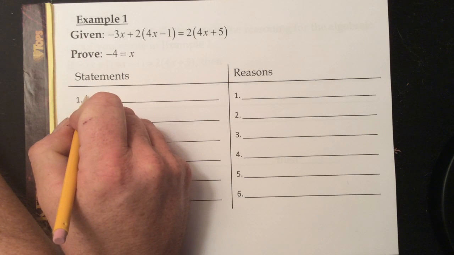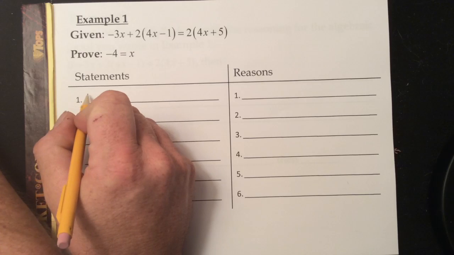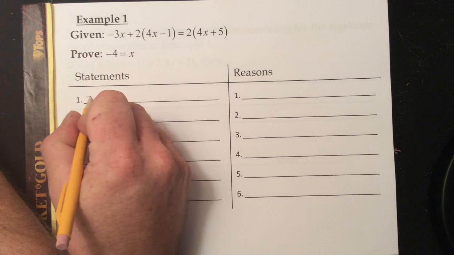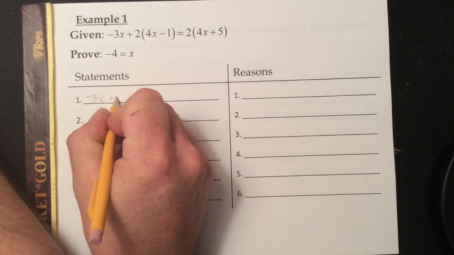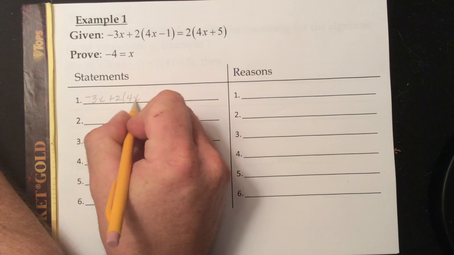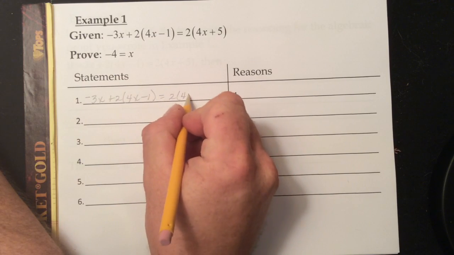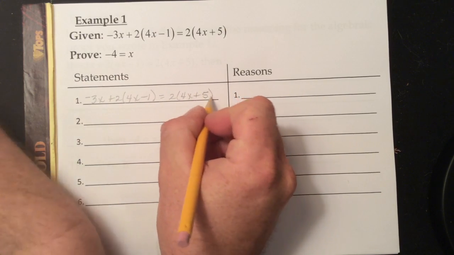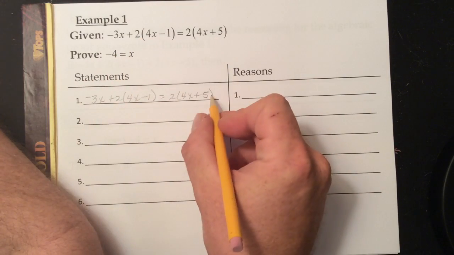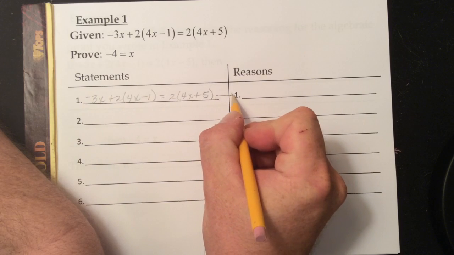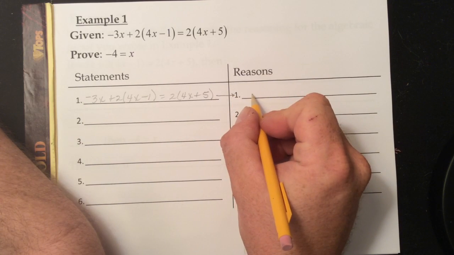Your first statement, you're always required to write the given statement. I know it seems a little redundant or repetitive to do, but that's part of writing a proof. So you write the given here. Negative 3x plus 2 times 4x minus 1 equals 2 times 4x plus 5. Exactly what appears here goes here. And the reason we can write this statement here is the fact that it was given to us.